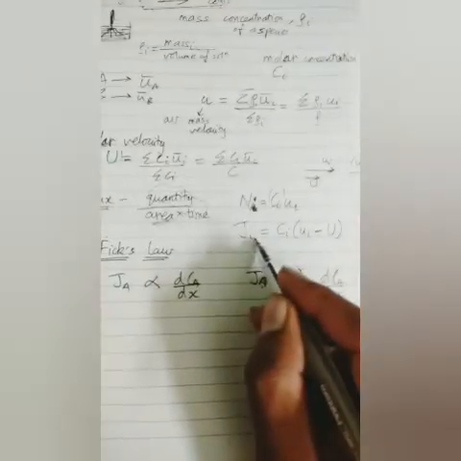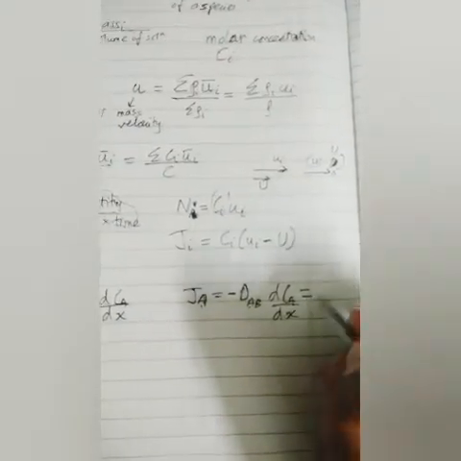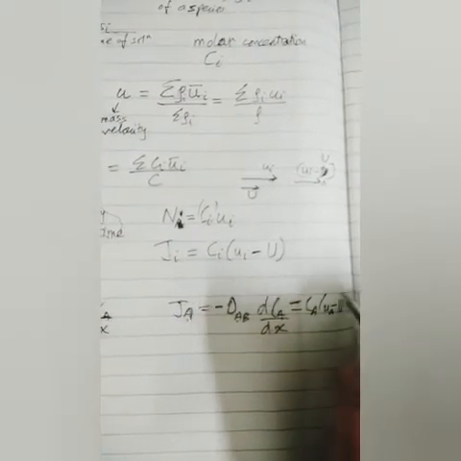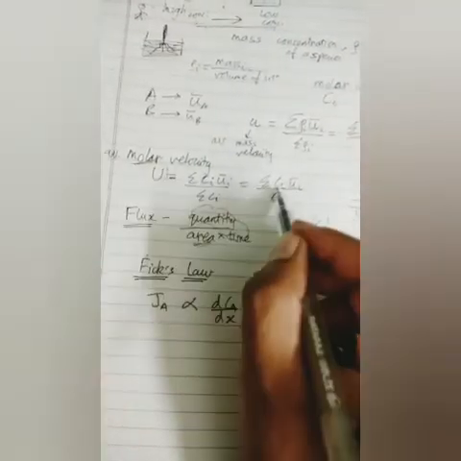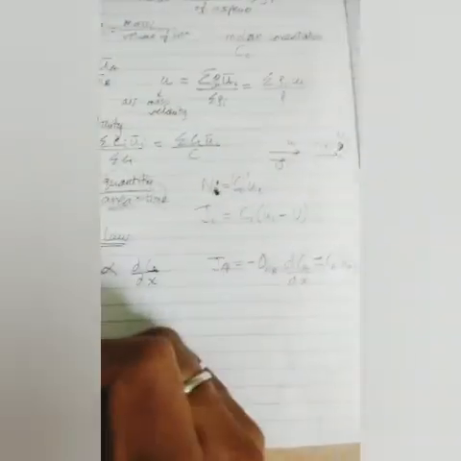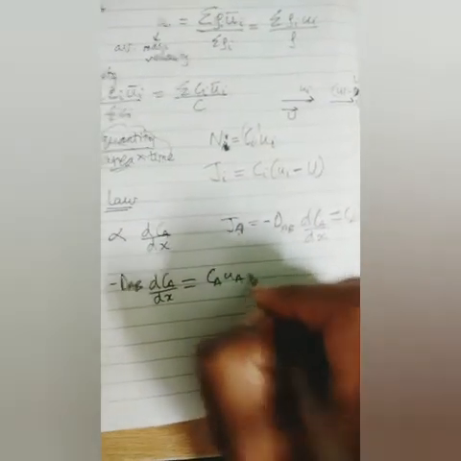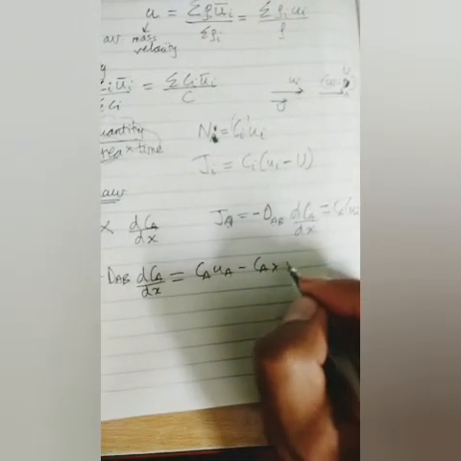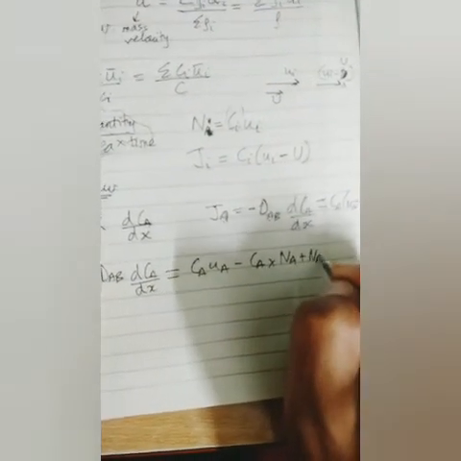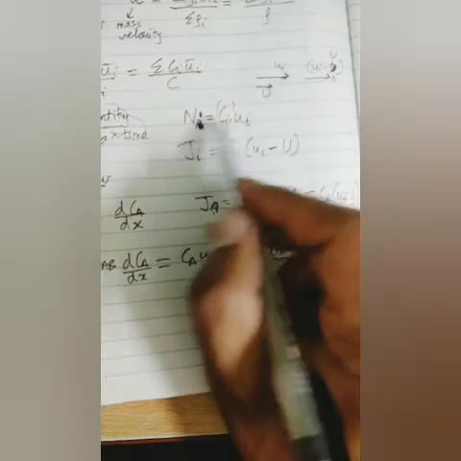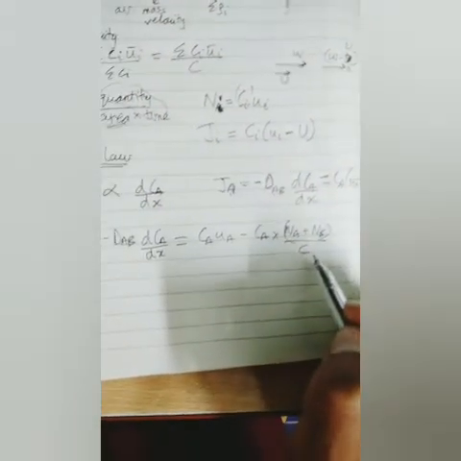Now according to J, we have two definitions. Let's equate them. So this is CA (UA minus U). Again, we have the definition of U, which says summation of Ci Ui by C. So we put here J equal to minus DAB dCA by dx, which is equal to CA UA minus CA into U. What is U? U is nothing but NA plus NB upon C. Why? Because we have seen Ci Ui, we can write as Ni. So here, NA plus NB by C.